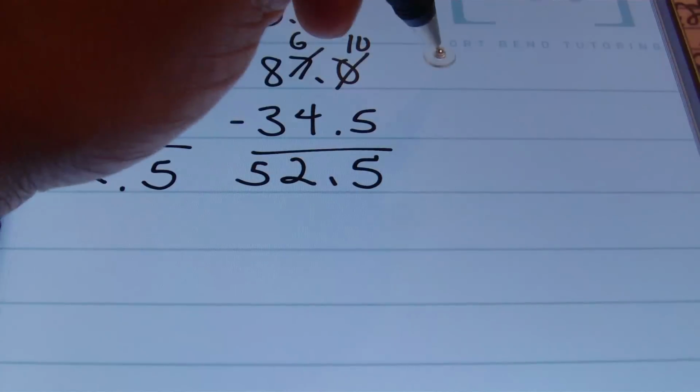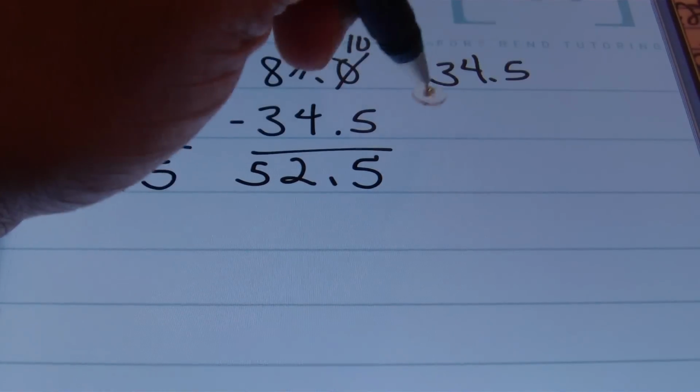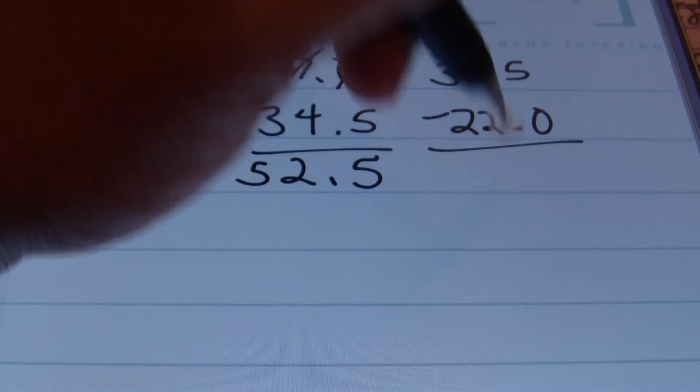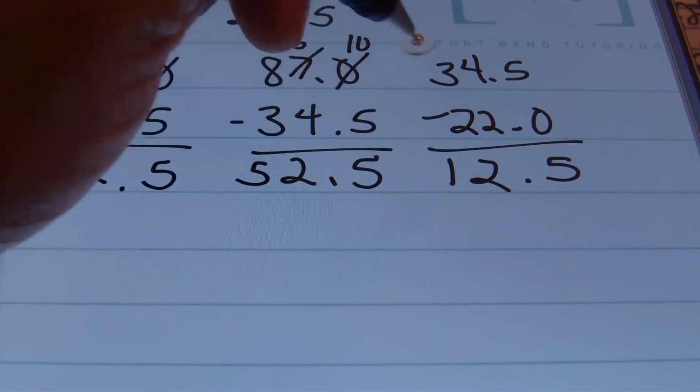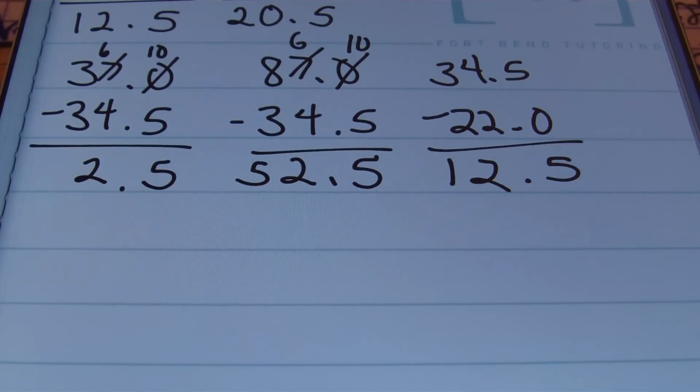Next up, we need to find the difference of 34 and 5/10 and 22. Line up your decimals. 5 minus 0 is 5. 4 minus 2 is 2. And 3 minus 2 is 1 for a difference of 12 and 5/10.